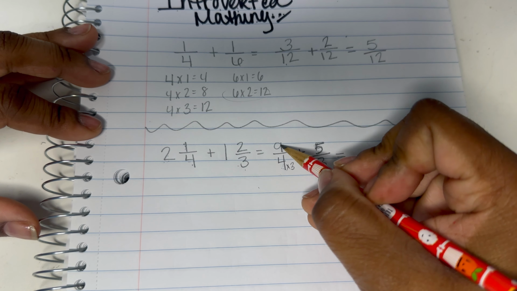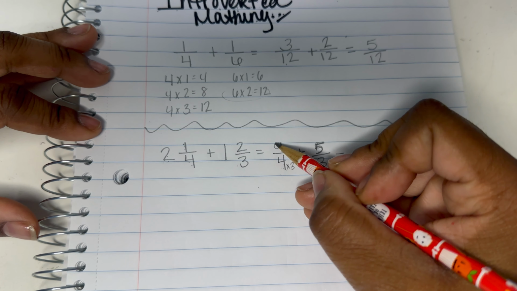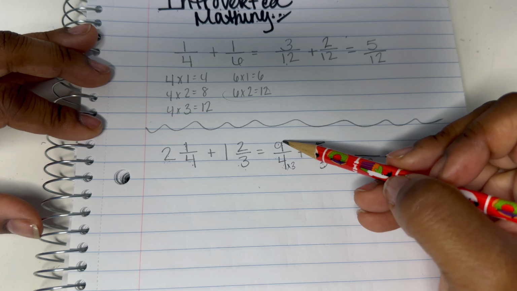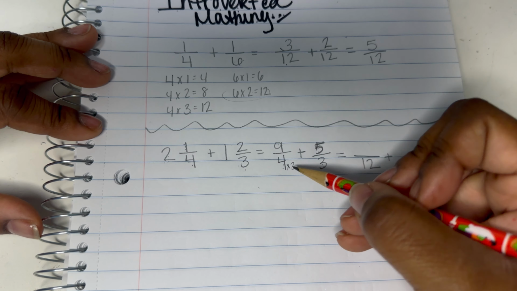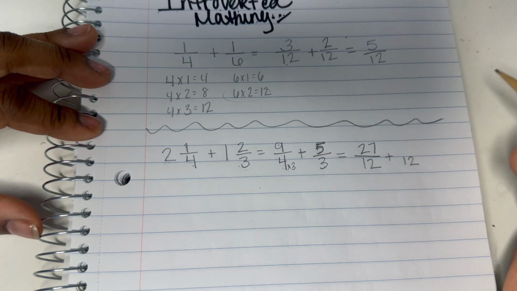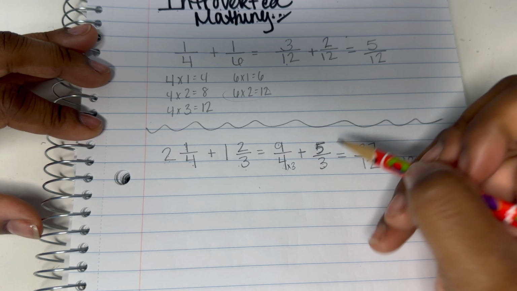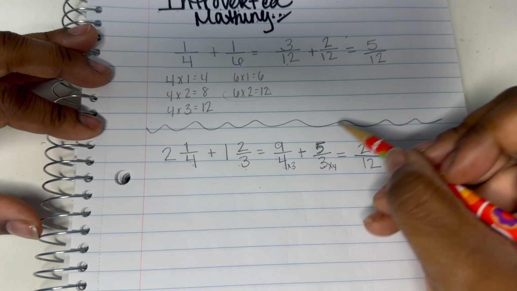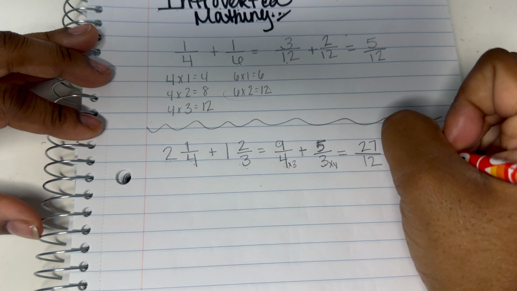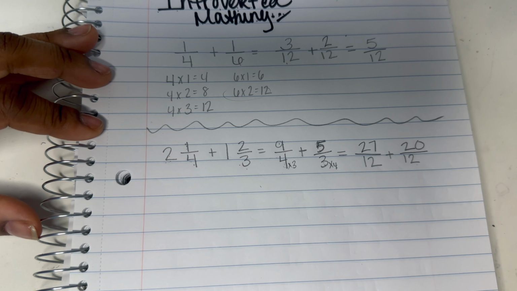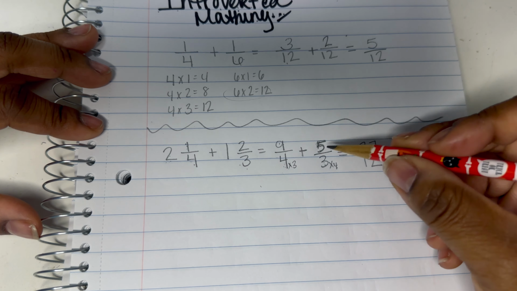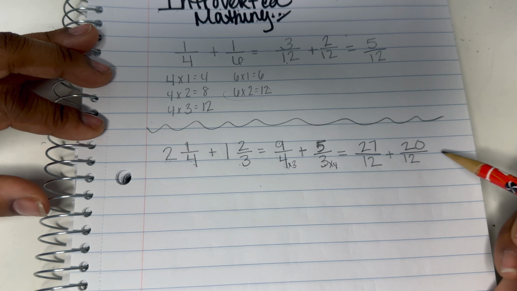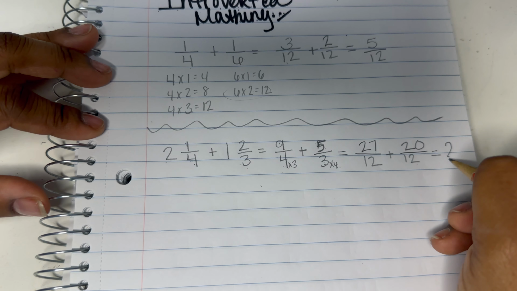Now I have to multiply the top 9, multiply your numerator, by the same thing that you multiplied your denominator by. So 9 times 3 is 27. And 3, 6, 9, 12. I did 3 times 4 to get 12. So 5 times 4 is 20. Yes, hopefully that's what I just said. Okay, anyway, the problem is accurate on the page.